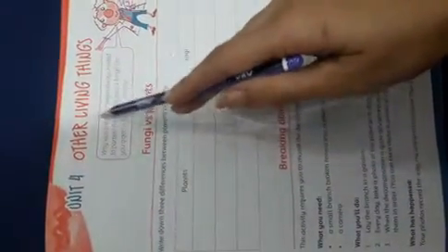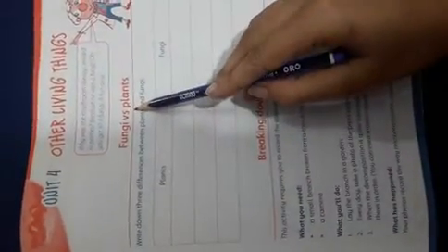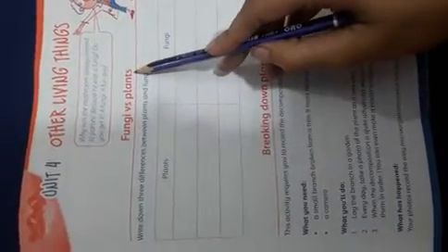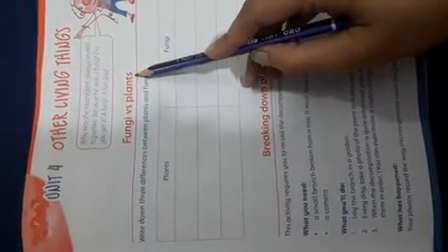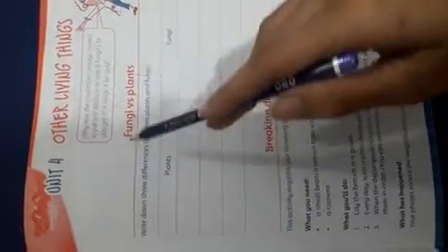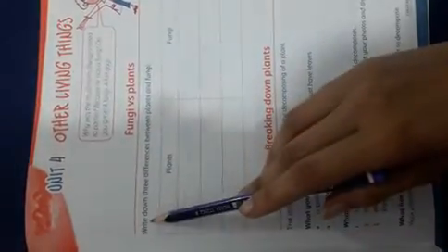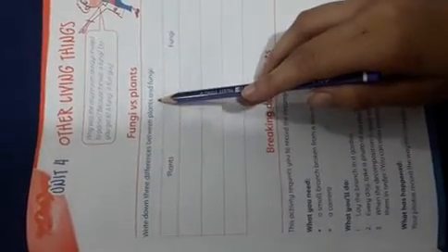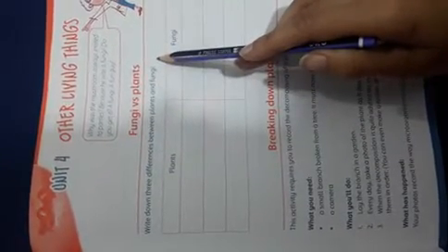Now come to the science workbook, page number 21, unit number 4, other living things. This is what we studied a few minutes ago, fungi versus plants. It means they are talking about the difference between fungi and plants. Write down 3 differences between plants and fungi.